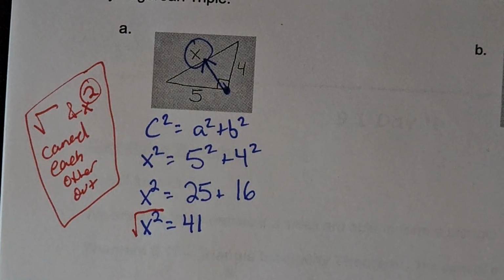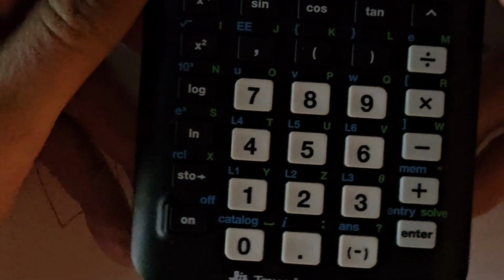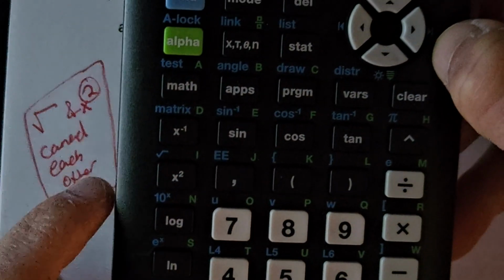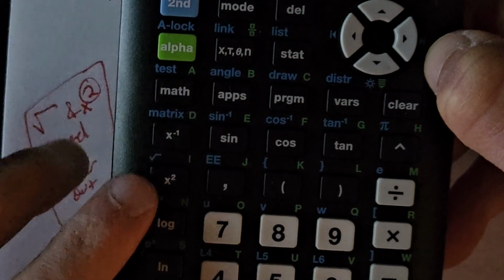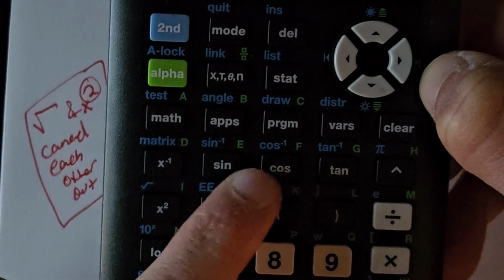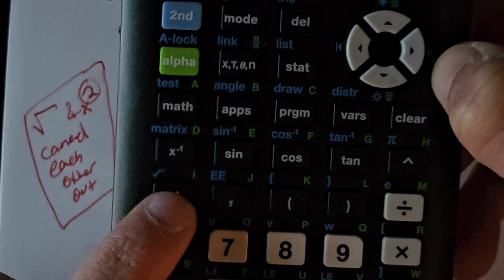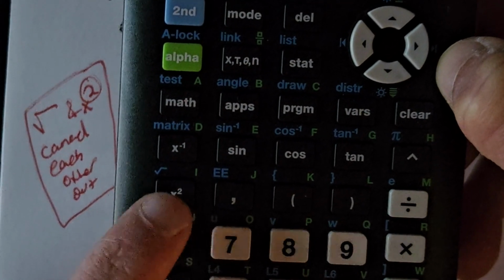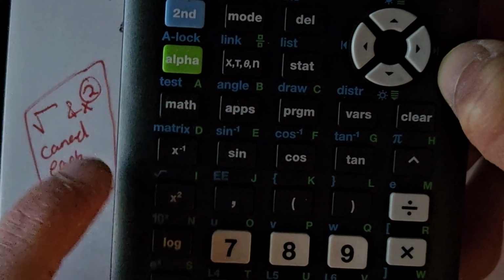One thing to note, and you can look at your calculator for this: these two things are inverses of each other. On our calculator, a lot of our symbols have inverses that are in the blue. So the inverse of a square would be a square root.